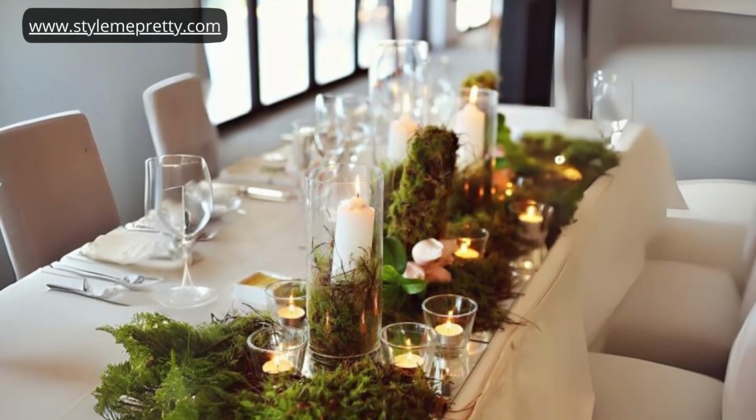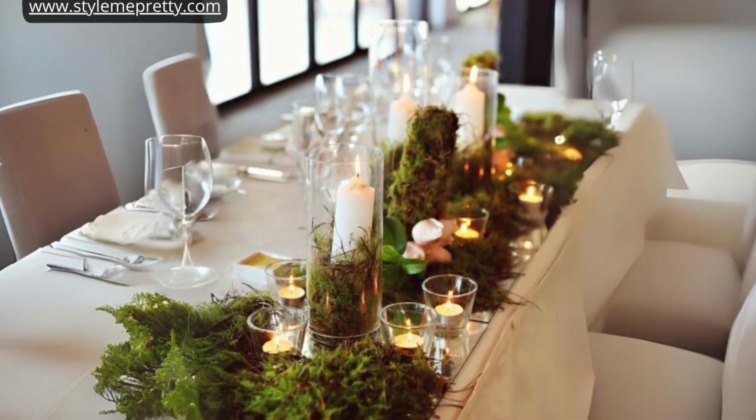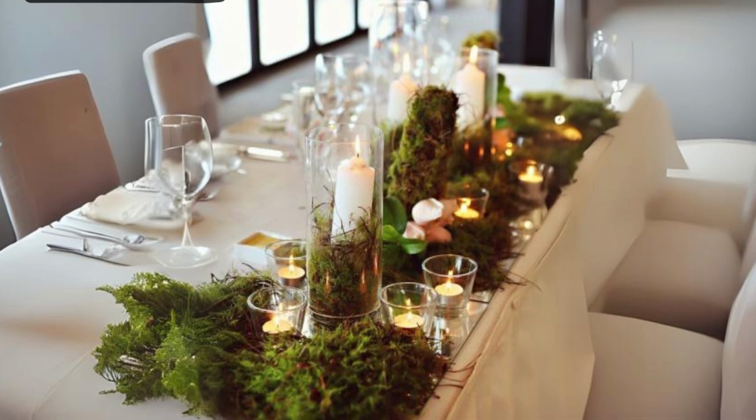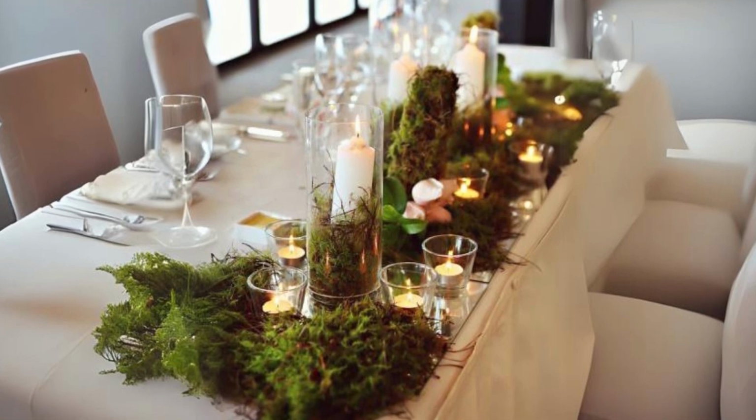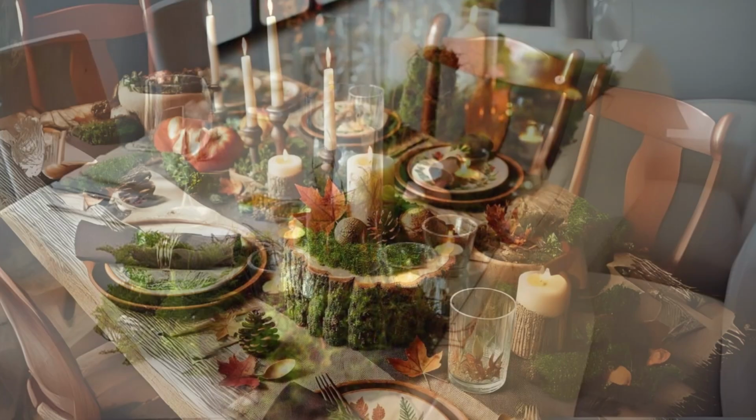Moss table runner. Lay down a moss table runner for a woodland-inspired dining experience. It's the perfect base for displaying candles, pine cones, and other natural accents.